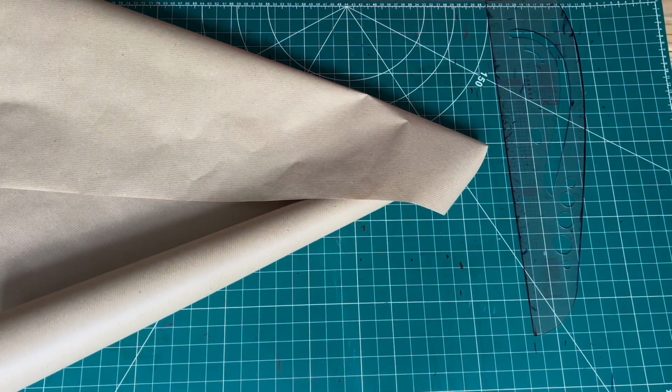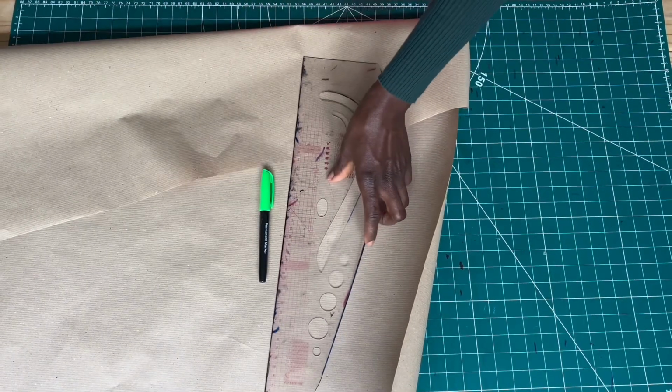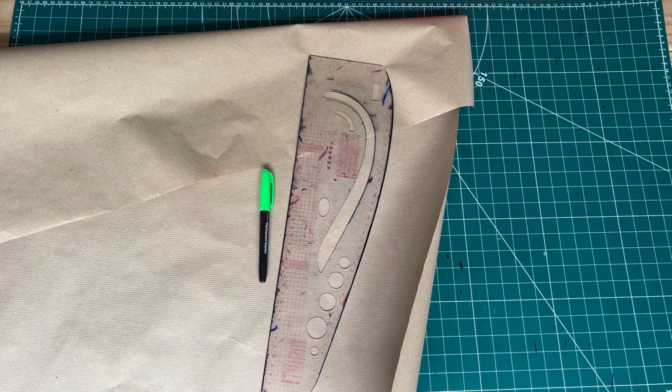So let's get started. For this drafting, you will need pattern paper or any large sheet of paper, ruler, straight and curve, measuring tape, pencil and eraser, then scissors.